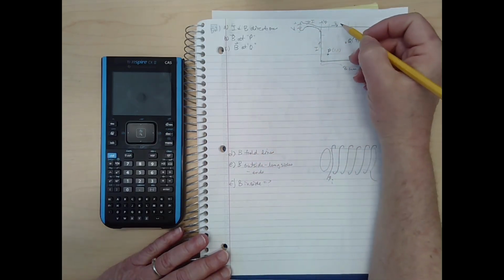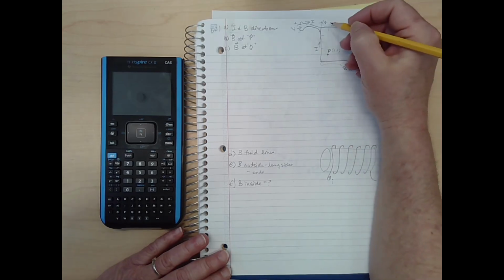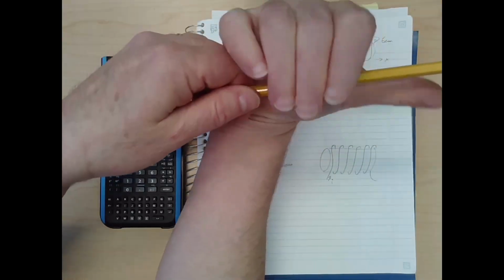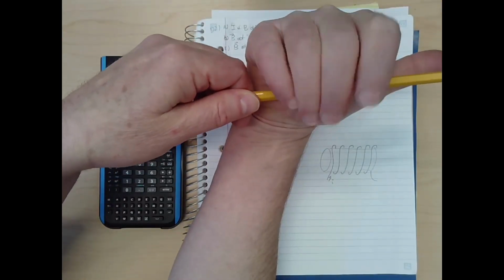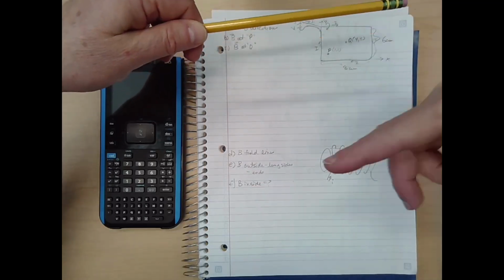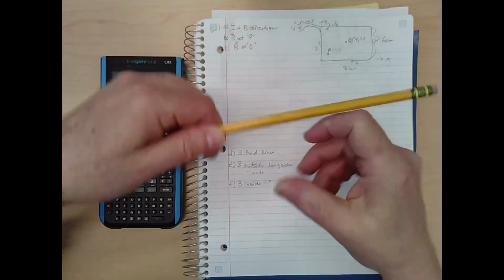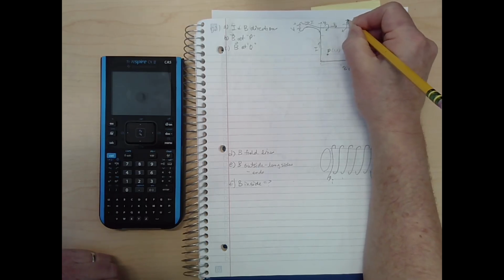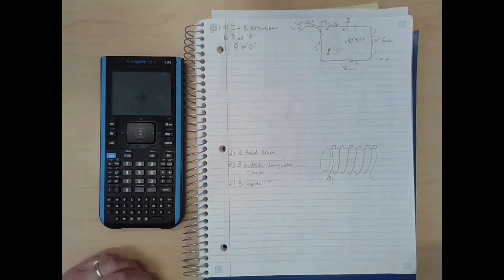In this wire, the field would be coming up from below and going around like this. If this were the wire, the field would be going around like this. So it's making big circles around the pencil. And so we could draw some loops like this. So this is the B field here.